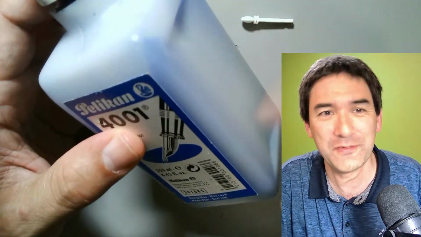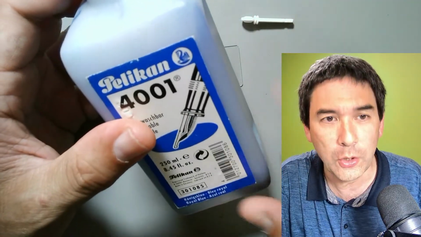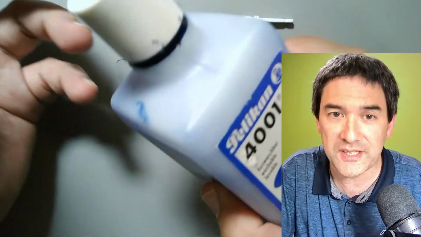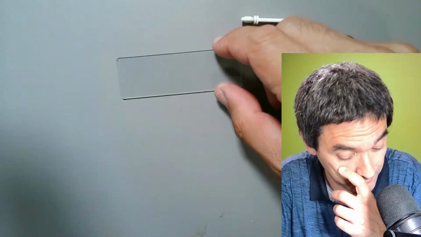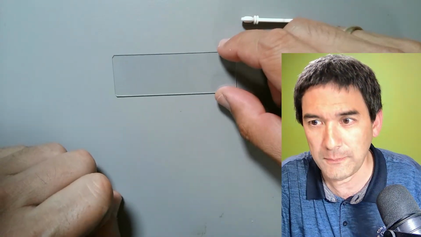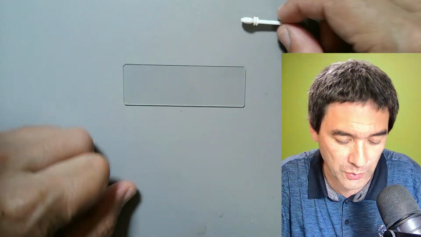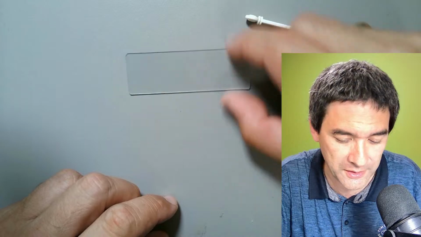I bought this bottle some time ago because I also use it as a stain, and as a matter of fact, you can stain with it. It does work, but I've never tried it with blood before. So maybe it's not going to work, okay? This is the thing that I just want to show you. So what I'm going to do now is I need a blood sample.